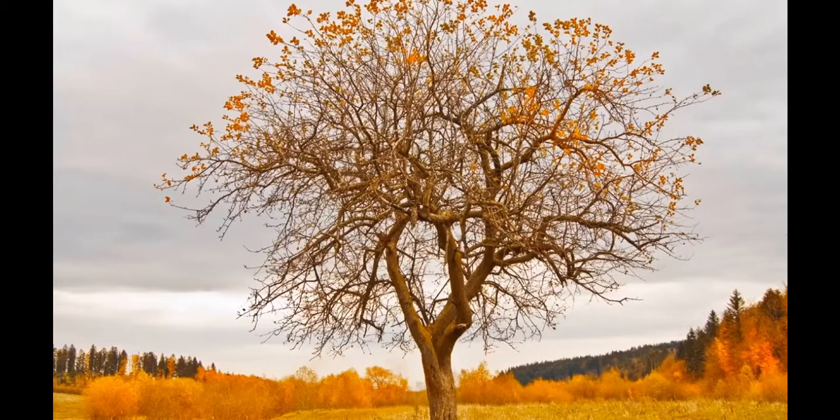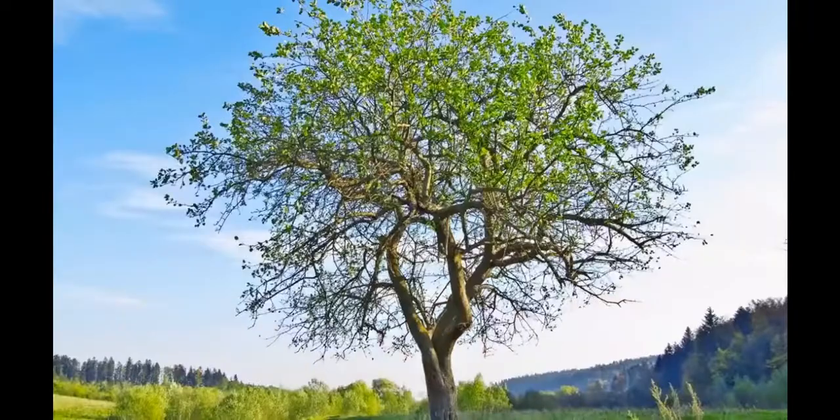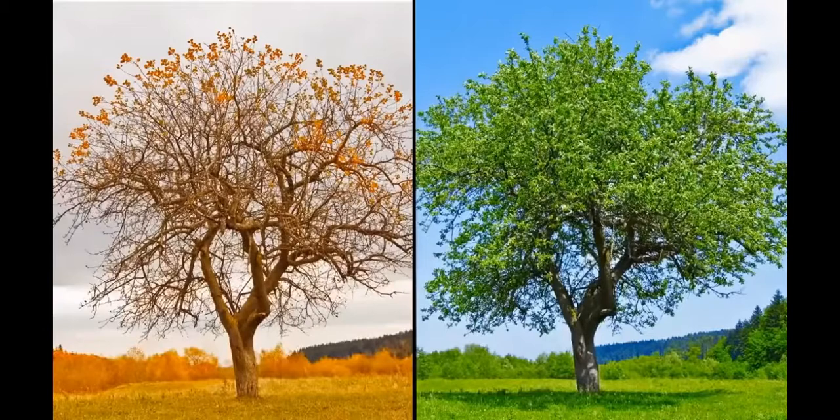We think that might even be why we call the season fall. But think about it. A few months later, after winter has passed, springtime comes around, right? In spring, trees grow back new leaves, and they look healthy again. So when a tree's leaves change color, that probably doesn't mean it's dying or sick.